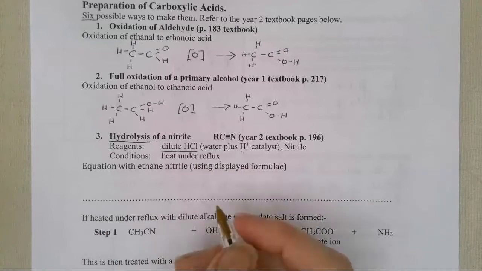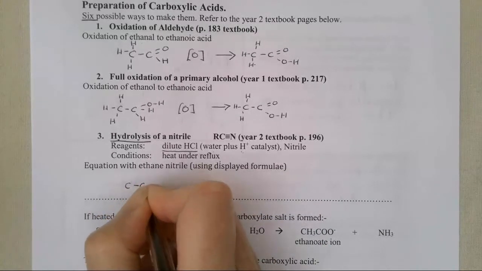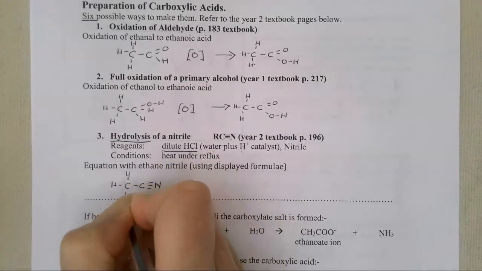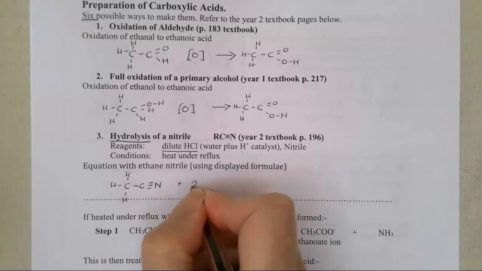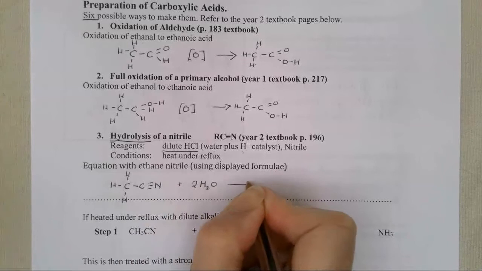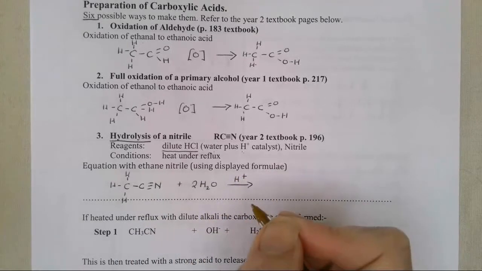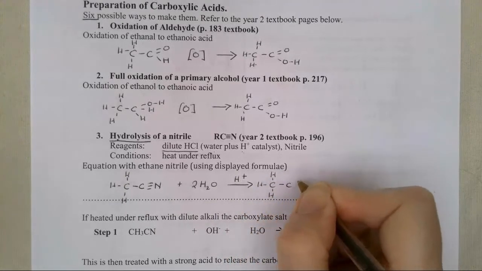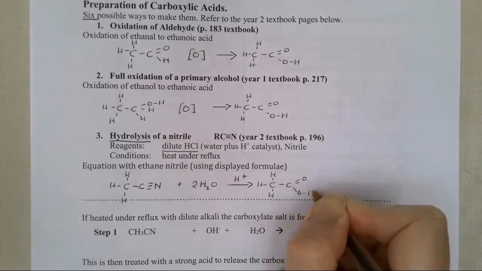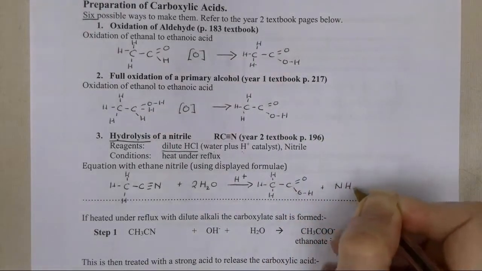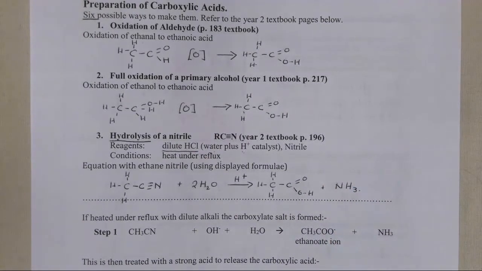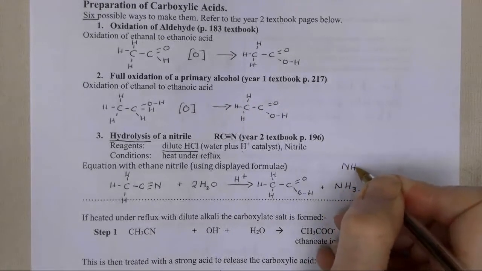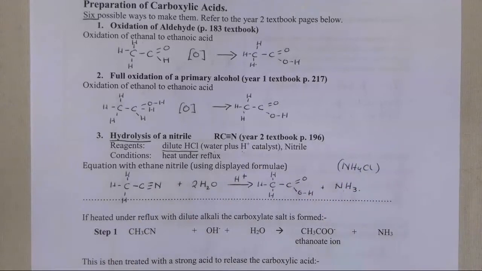So I'm going to take ethane nitrile, my 2 carbons with my triple bond nitrogen on the end, and I'm basically going to add some water to this. And as I said, this is done under acidic conditions, because otherwise it's too slow. And I get my product, which is my carboxylic acid, and I get ammonia as a separate product. Or with the acid present, I would probably get ammonium chloride, NH4Cl. I've got a lot of HCl knocking around the place.